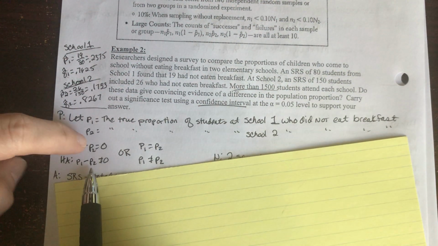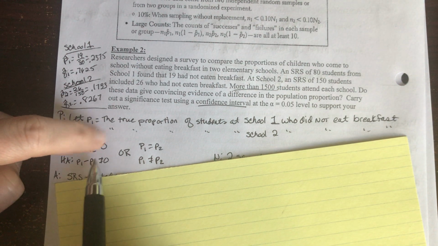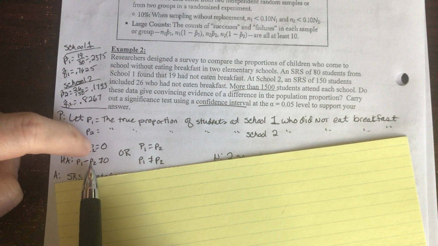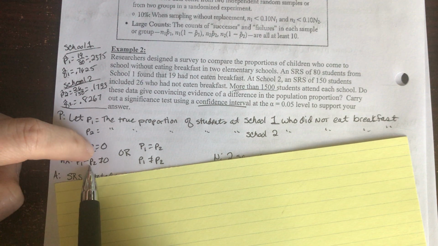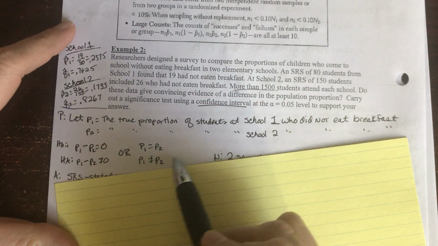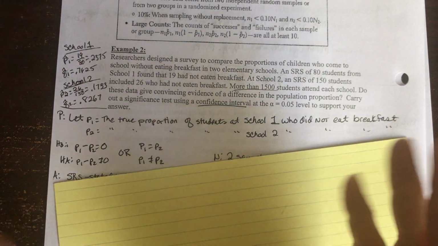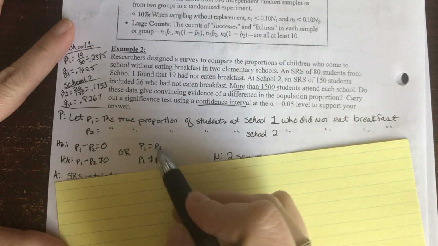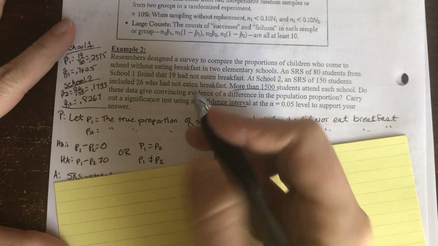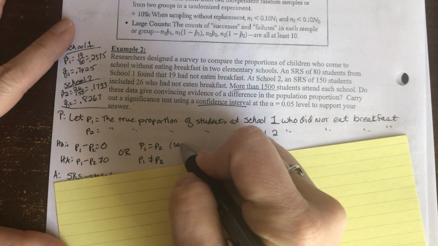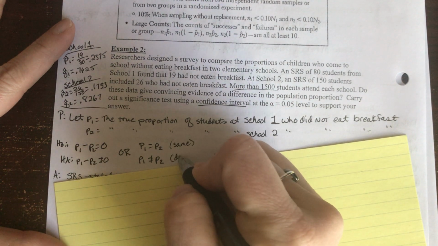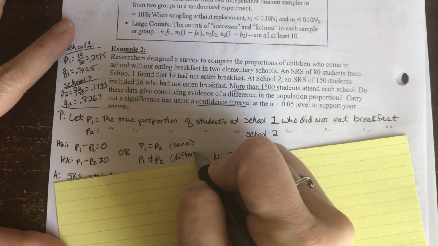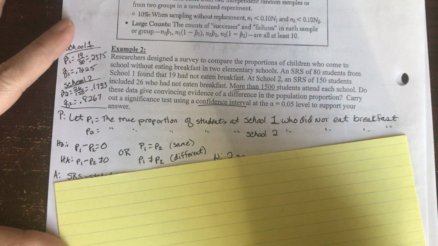Mathematically, all we've done is add P2 to both sides, so that disappears and it moves over there, and you've got that. So it's whatever you prefer, right? Some people, this clicks a little better. You might want to write, this means that they're the same, this means there's a difference. Sometimes words really help you organize your thoughts as well.